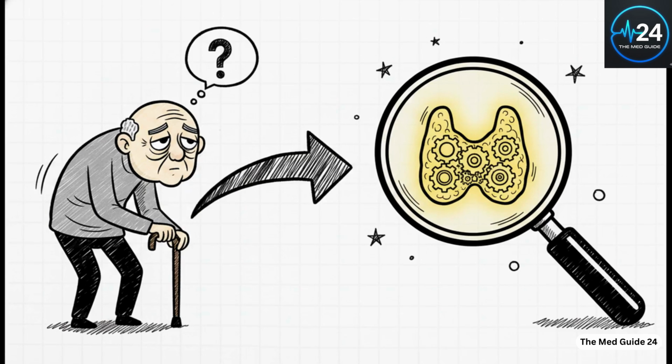I want to leave you with this final thought to ponder as you see patients on the wards. If literally every cell in the human body requires this hormone to function and generate energy, how many subtle systemic failures, how much cognitive slowing, fatigue, and heart disease are we missing right now simply because we're blaming it on aging? Keep your differential broad, trust your diagnostic algorithms, and always, always check the engine.